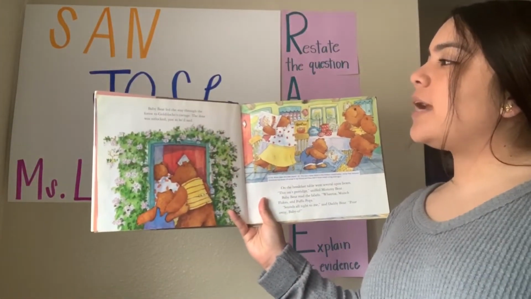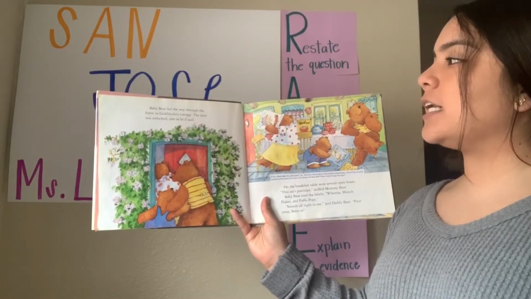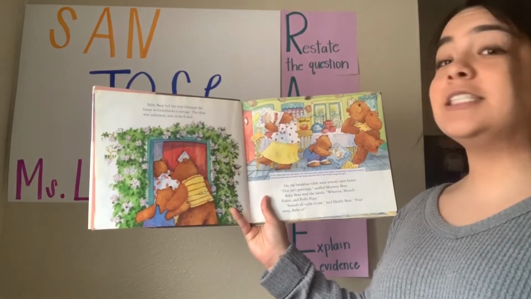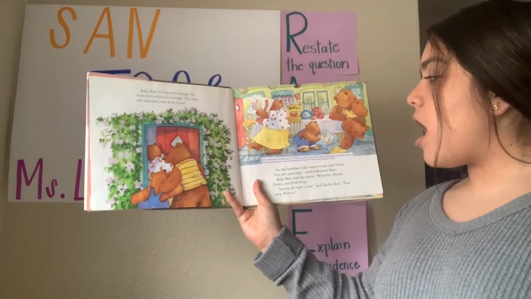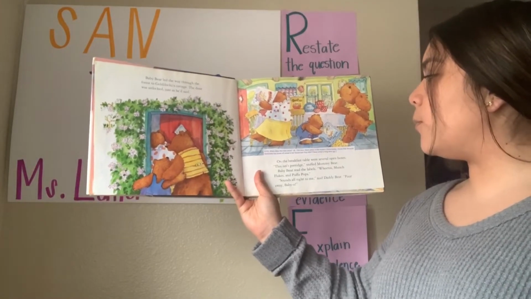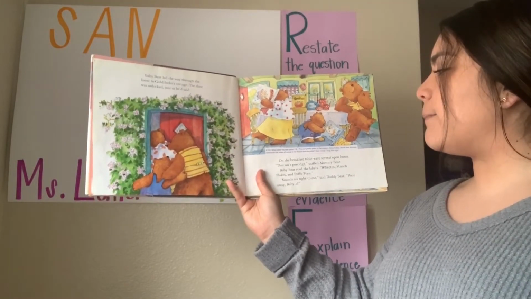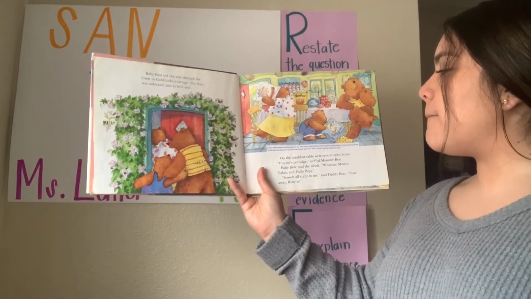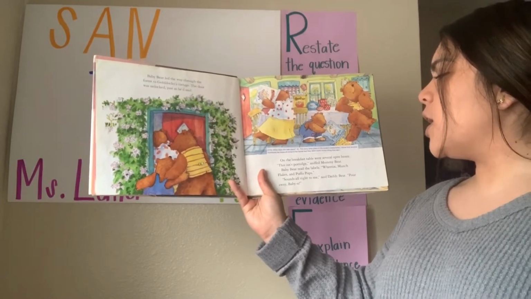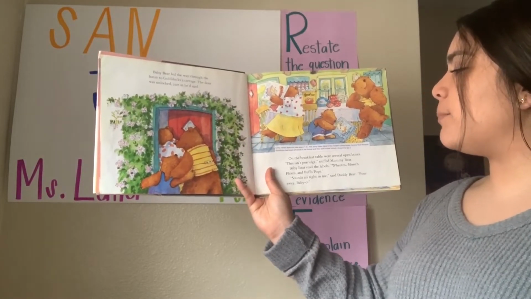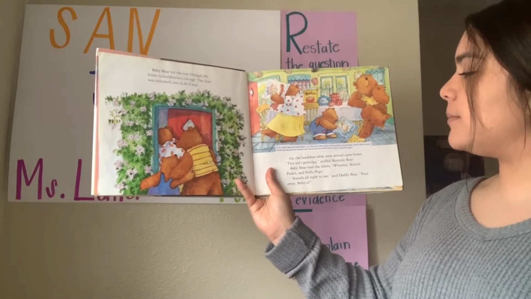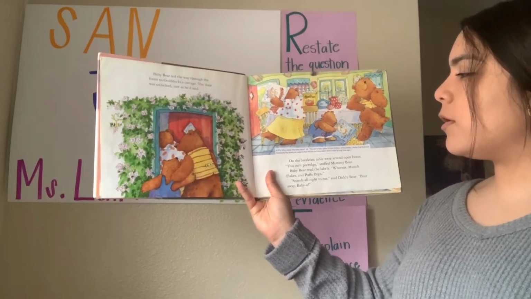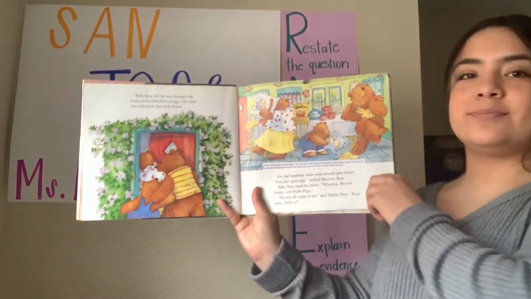Baby Bear led the way through the forest to Goldilocks' cottage. The door was unlocked, just as he said. On the breakfast table were several open boxes. "This isn't porridge," sniffed Mommy Bear. Baby Bear read the labels. "Wheatos, Munchflakes, and Puffos." "Sounds all right to me," said Daddy Bear. "Pour away, baby-o."